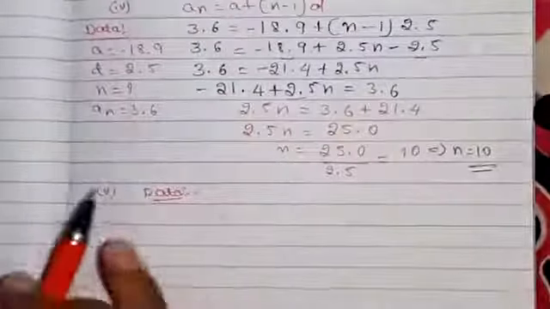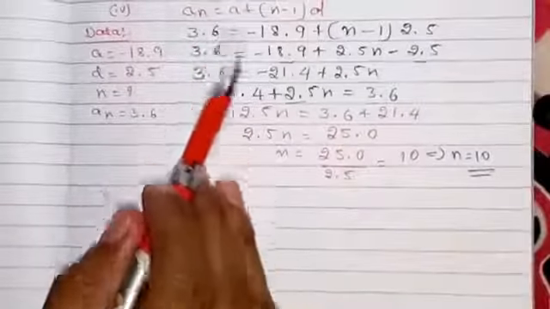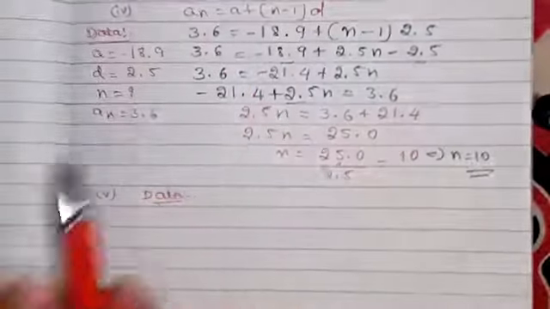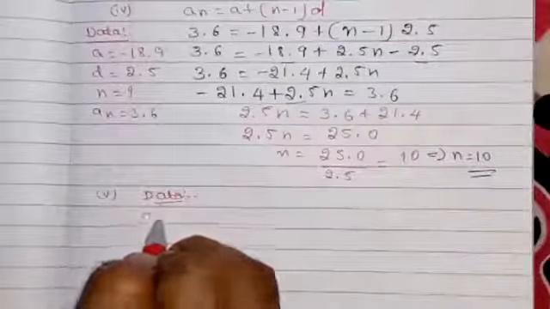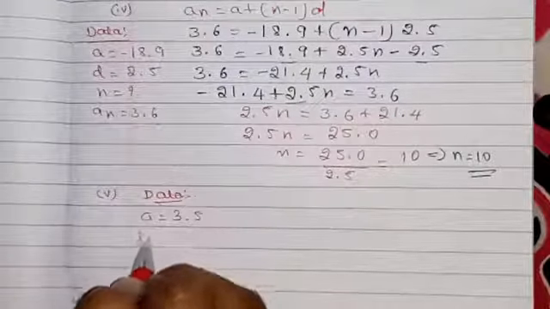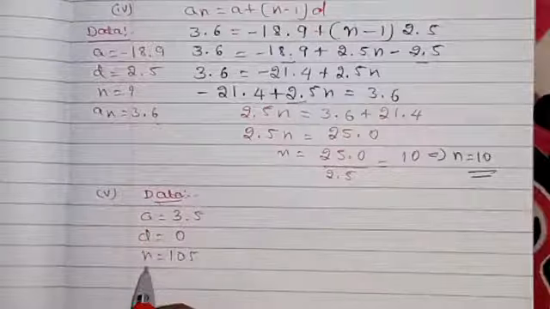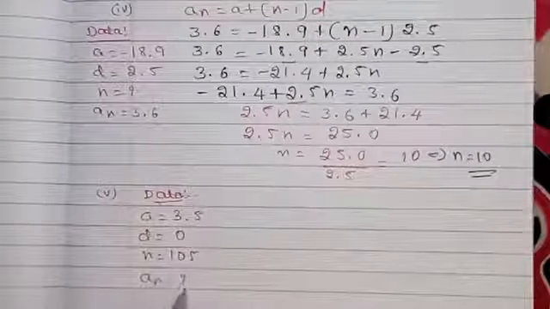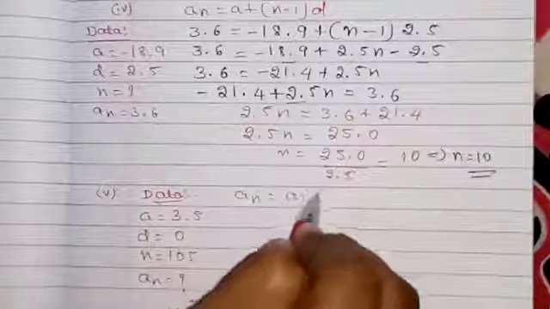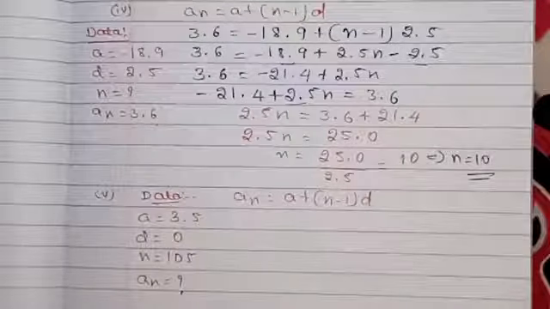So children, here you need to write down the data, apply these values to the formula, simplify this and you'll get the values. Okay, so a they have given is 3.5, d they have given 0, n they have given 105 and an you need to find out. That's equals to question mark. Okay, what is the formula? Formula is again an is equals to a plus n minus 1 into d. This is the formula to find the nth term of an AP.